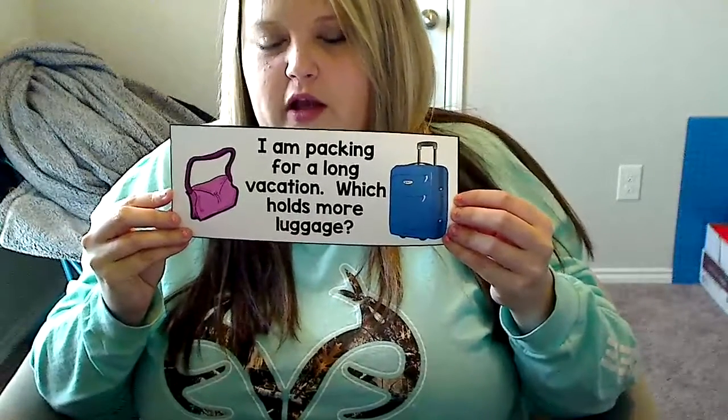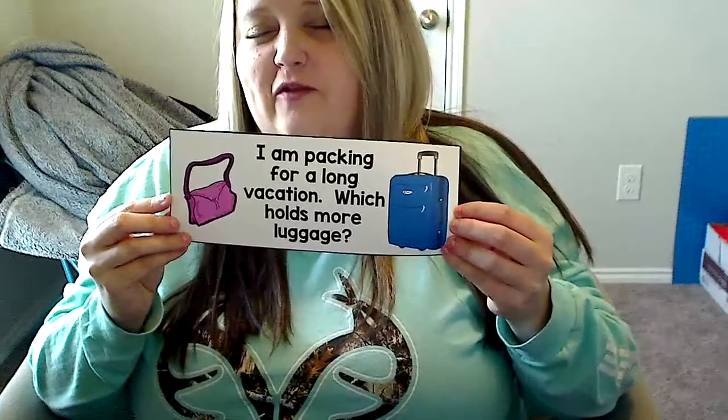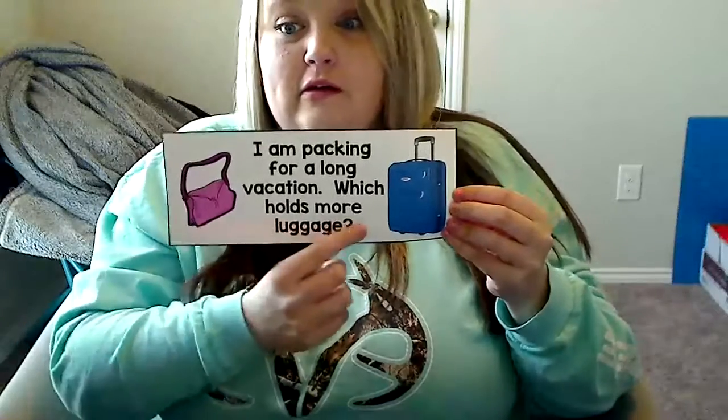All right. I'm packing for a long vacation, which holds more luggage? So if I'm going on a long trip, say I'm going to Disney World, I'm going to be there for a whole week, and I need Monday, Tuesday, Wednesday, Thursday, Friday, Saturday, Sunday worth of clothes. Would I use this bag, this little purse, or would I use a big suitcase? I hope you said, oh, a big suitcase. Sorry, it's backwards for me.